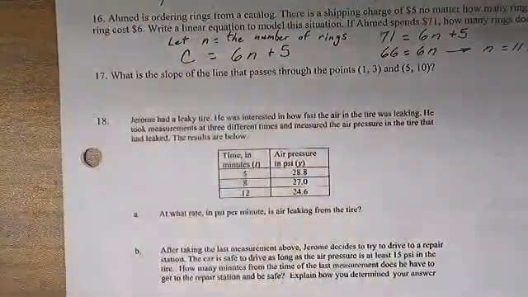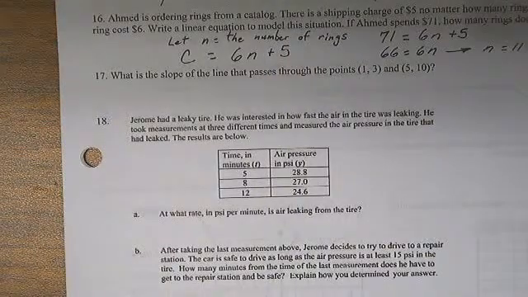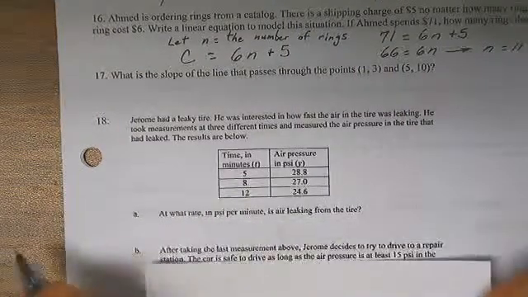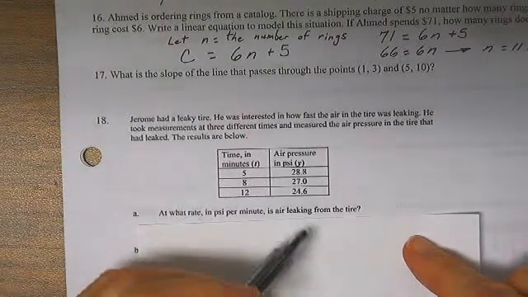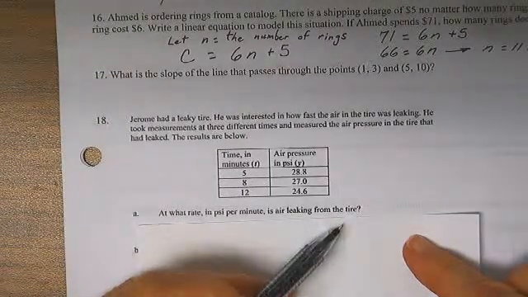On to problem 18. Jerome had a leaky tire. He wants to know how fast the tire is leaking. Here we have some results. At what rate is air leaking from the tire?